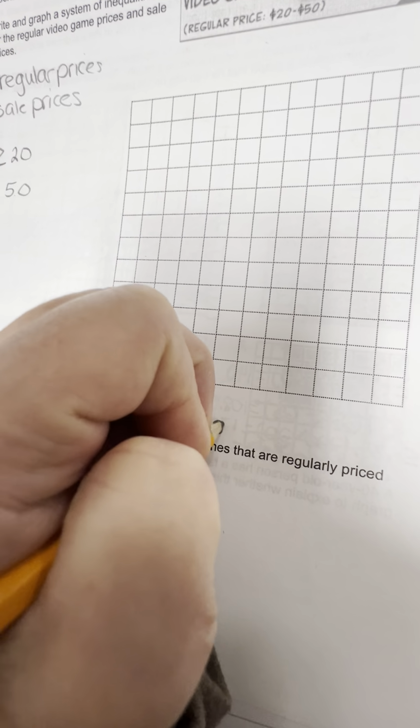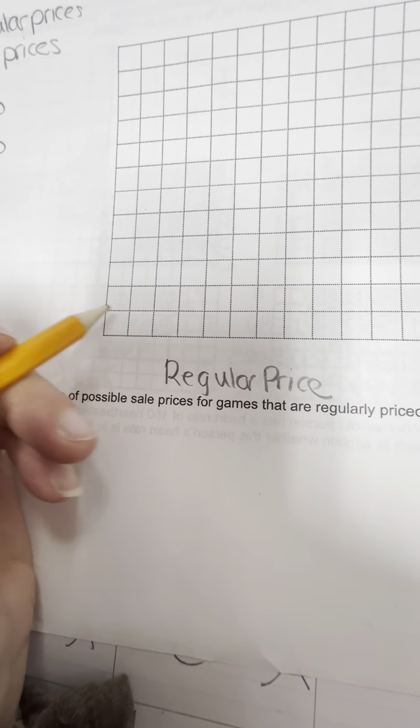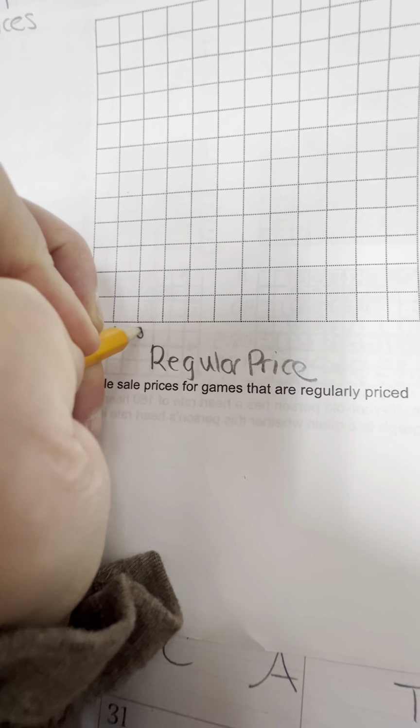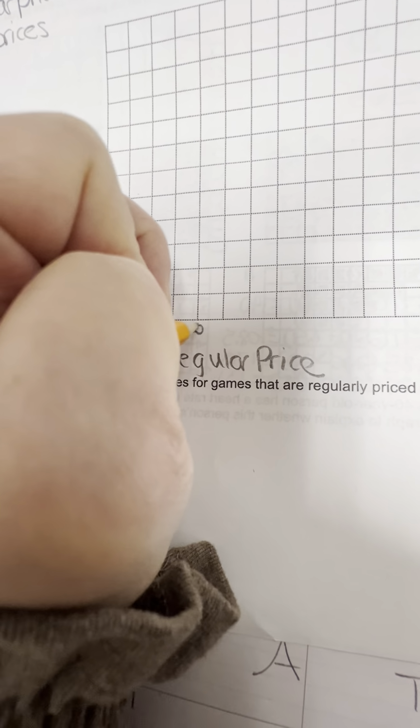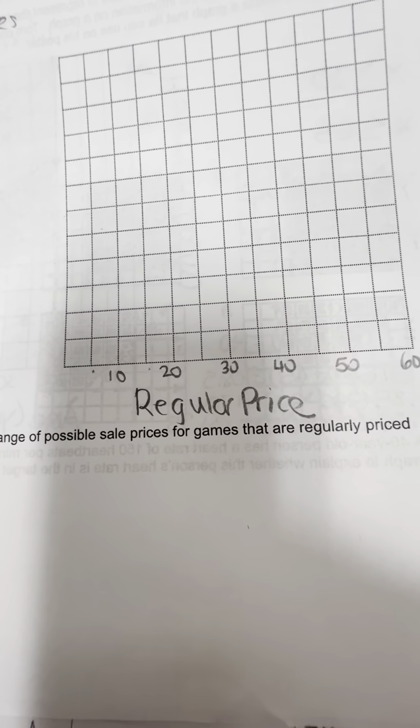So we're going to do regular price here. And this is a blank graph. So we're going to go by fives because we need to get up to 50. So 5, we'll do 10 here, 15, 20. This will be 30, 40, and 50, 60. So we only need to go up to 50, but I'll label it all.